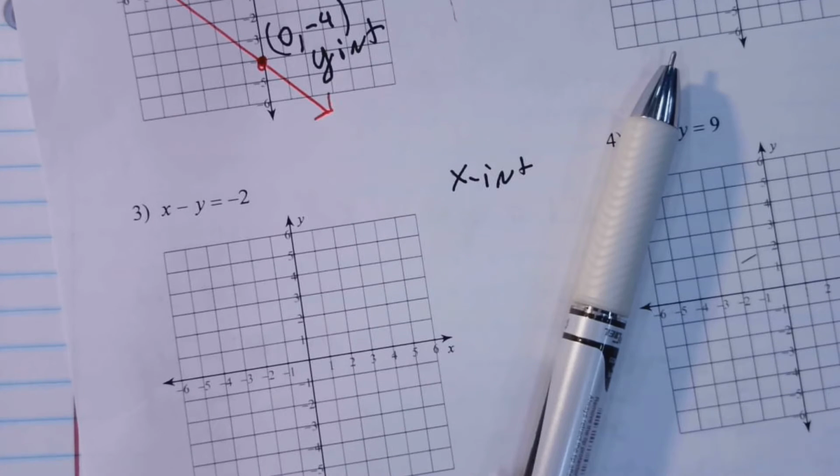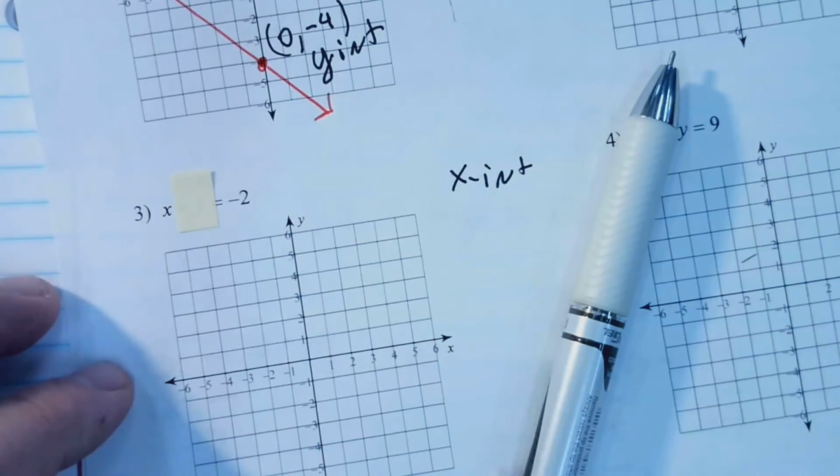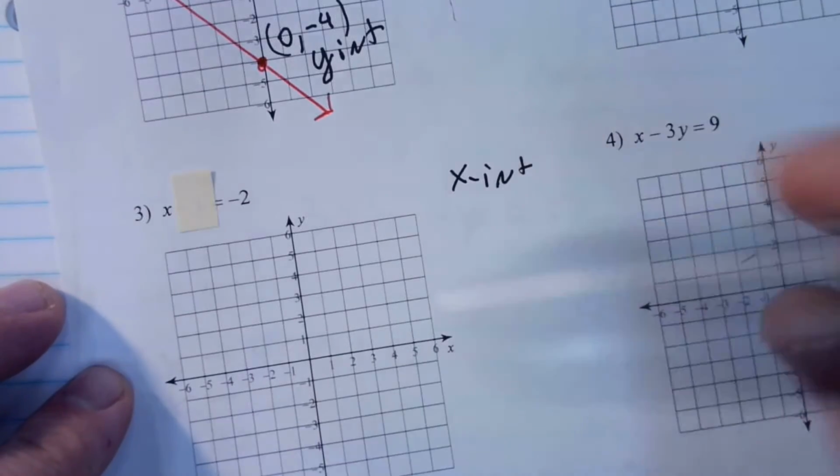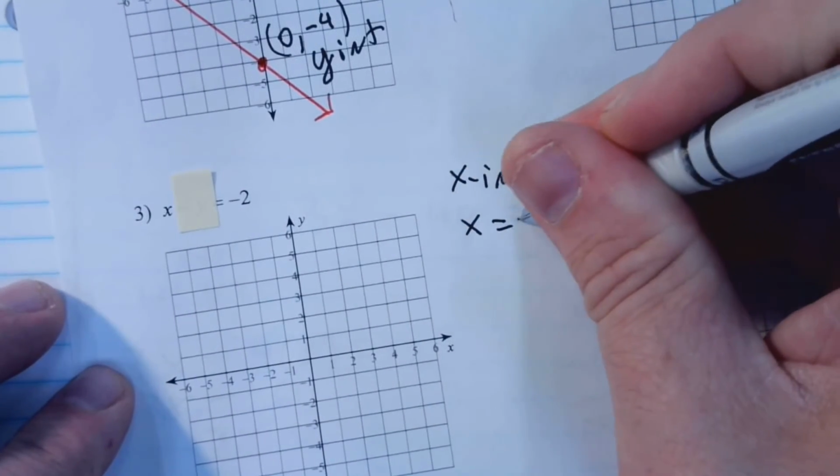Uh-oh. That one's lost to the ages. So you can just cover up y like this. What's left? That was no work at all, is it?